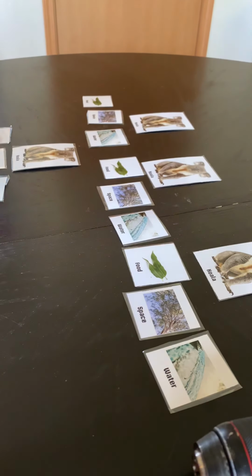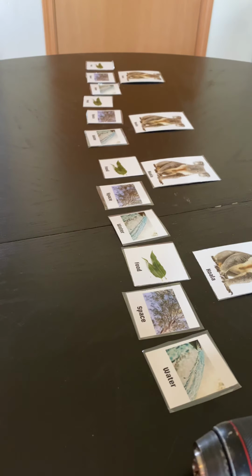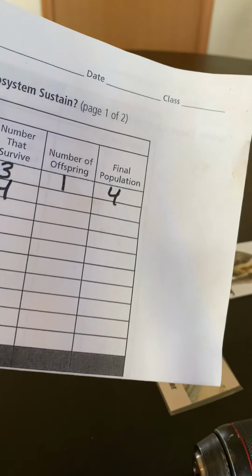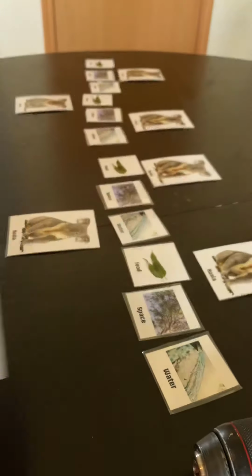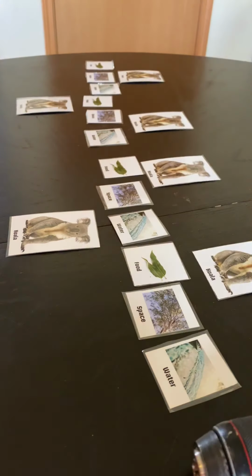And then what I'm going to do is move this up here like this. So I see I've got 4 koalas. How many offspring am I going to produce? Every 2 koalas produces 1 offspring. So I've got 1 for that and 1 for that. So how many offspring did they produce? They produced 2 offspring. And so now my final population of koalas is 6. I have 6 koalas.